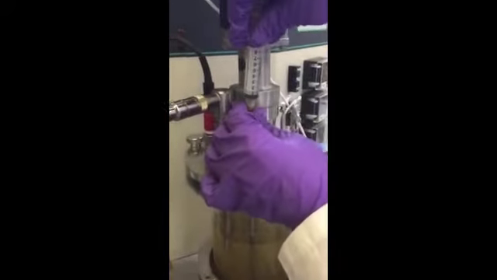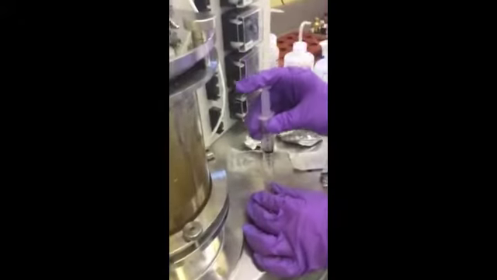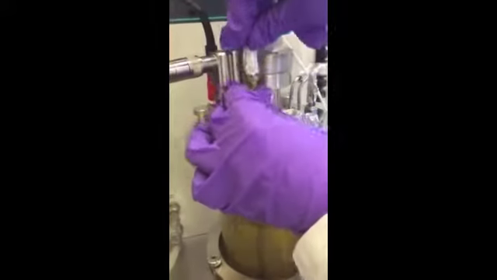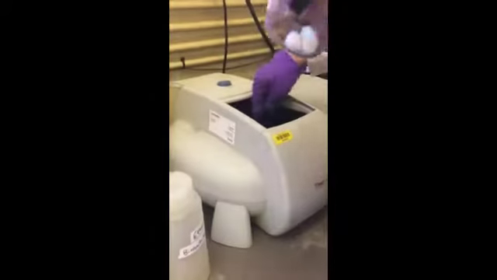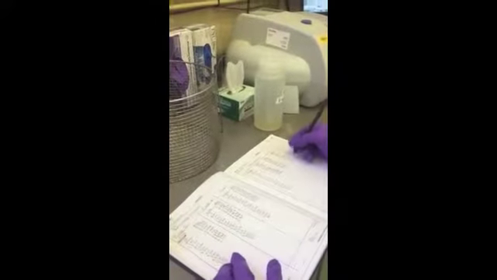Draw out a 1 milliliter sample from the bioreactor using a syringe. Eject the sample into a cuvette. Remember to cover the bioreactor. Put the sample in the spectrophotometer and take a reading. Record the reading in your lab notebook, along with the reading for the pH and DO. Dispose of the sample in the appropriate ethanol waste container.